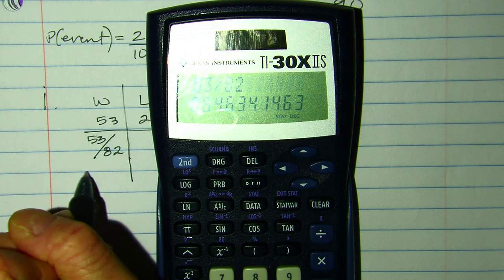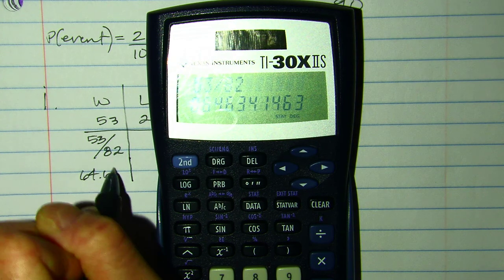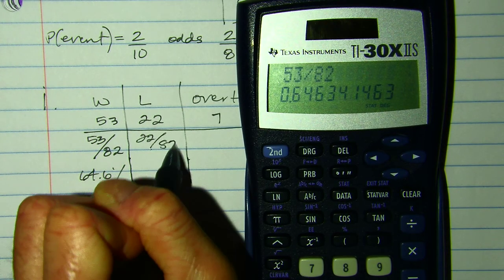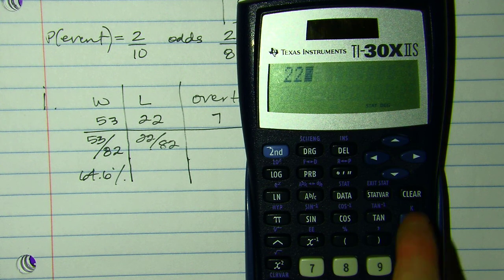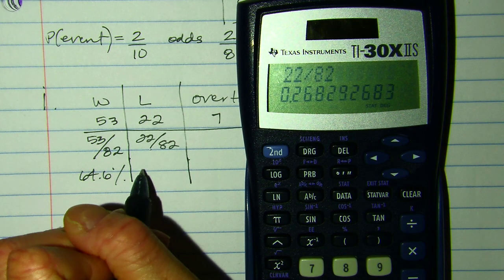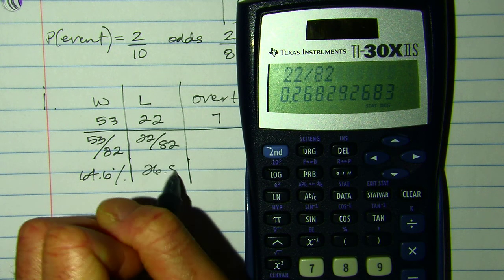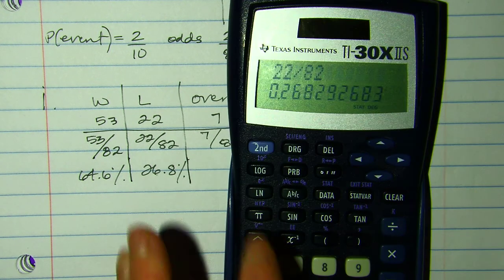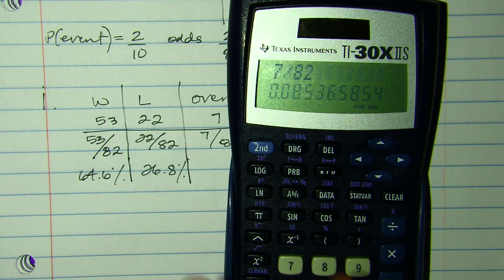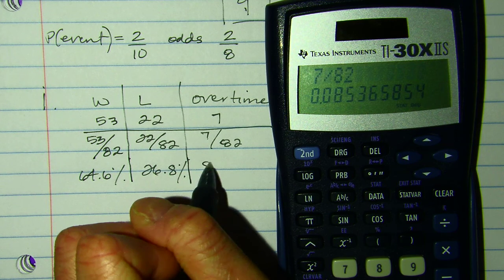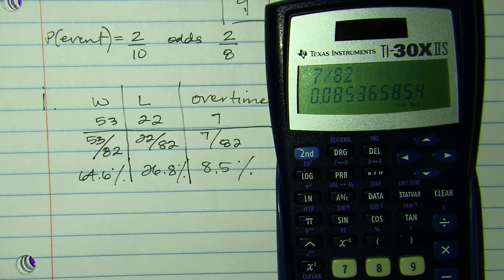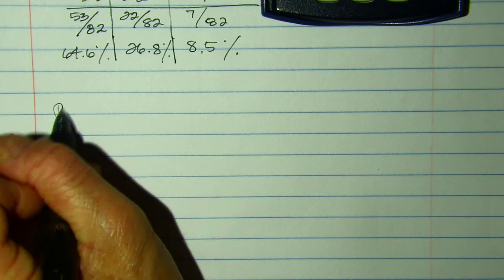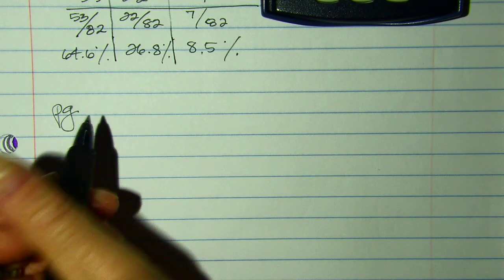So this is 64.6%. The next would be 22 out of the total. How many did they lose? And this is 26.8%. And how many went into overtime? So 7 divided by 82, and that's only 8.5%. So that is how you would calculate experimental probability. So hopefully that gave you a taste of each kind.